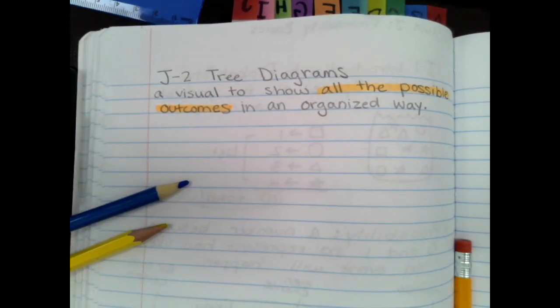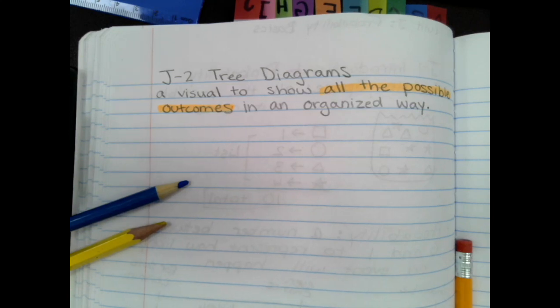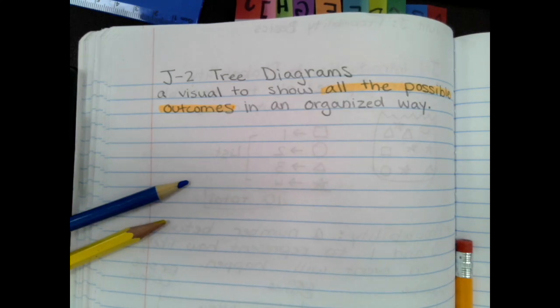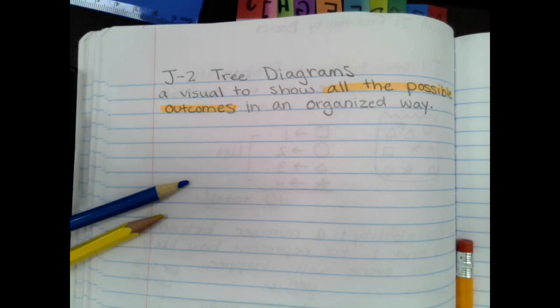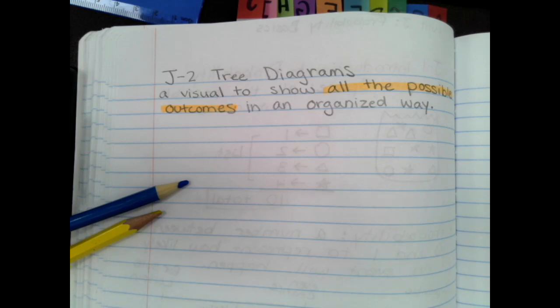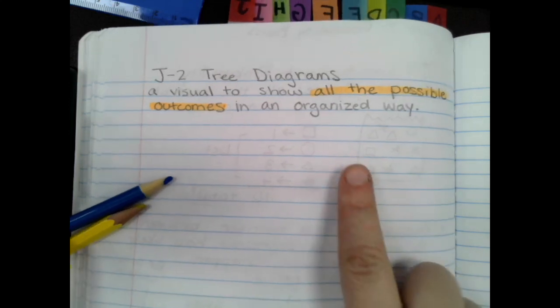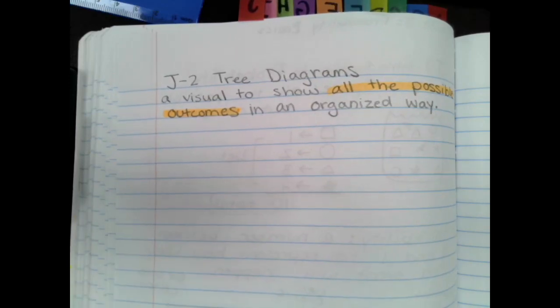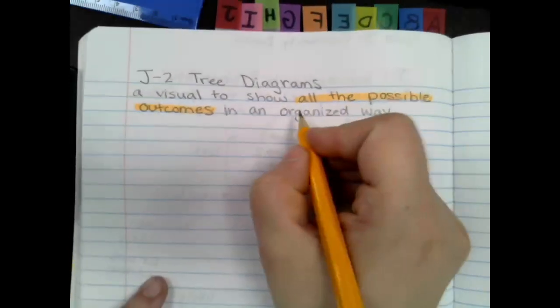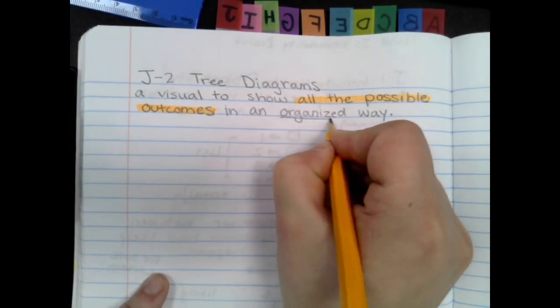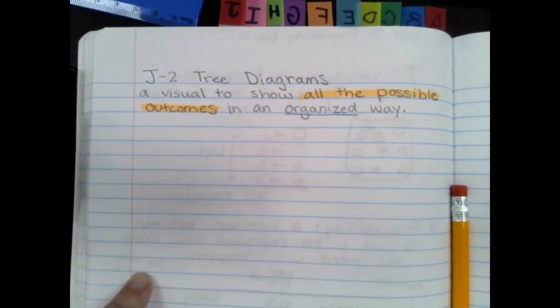All right, so possible outcomes. Yesterday we came up with a vocabulary word for that. Does anyone remember what we called all the possible outcomes? Sample space. Good. So for sample space, normally we're just counting how many there are. Today when we do this, we're listing that sample space. We're going to see all those options. And it's in an organized way. That's our key word there too, is organized. So I'm going to underline that.